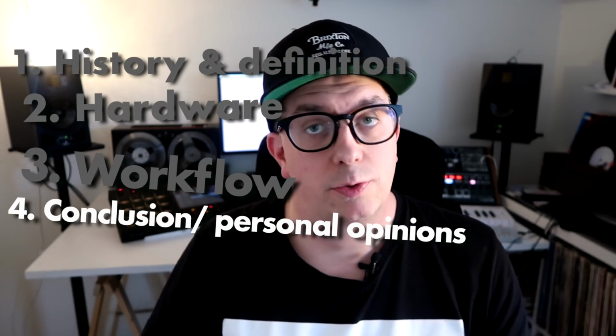The MPC has more functions than the Maschine, and it's easier to connect to other types of gear. And no matter how many software updates there will be in the future, the MPC will always work as a standalone device as well. You can't take that away from it, and that's a big thing. There's definitely a learning curve with both of these machines, but let's go over to the last segment of this video, conclusion.